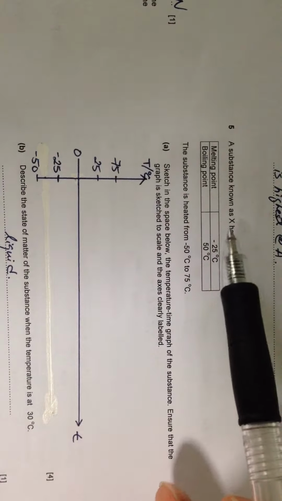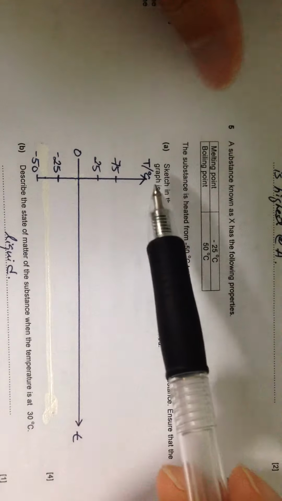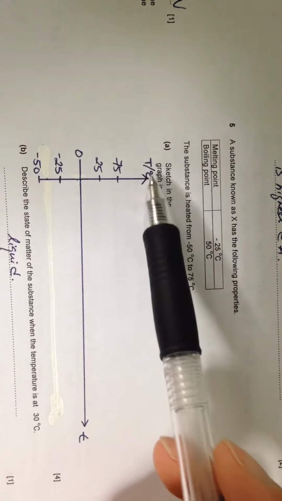Okay, question 5. You are asked to draw the cooling, is it a cooling curve? Oh, it's a heating curve, so it is heating. You are asked to sketch. When you sketch, it is important that you label your axes. So usually it is the temperature, state the unit, against the time. Make sure you also state the unit.